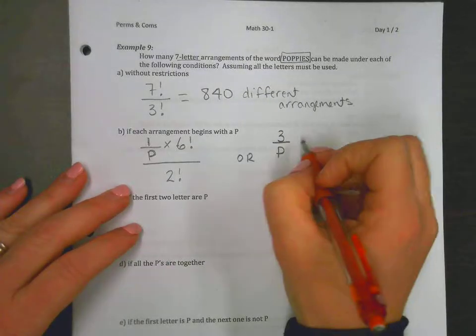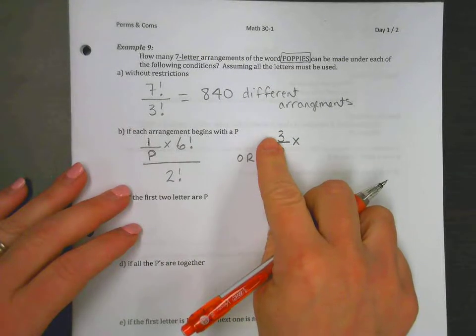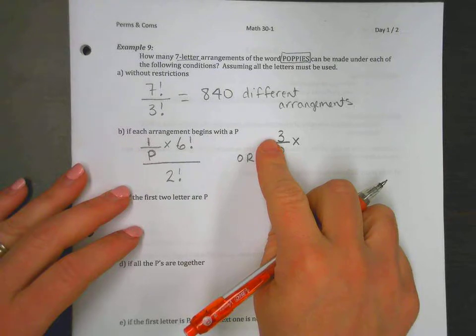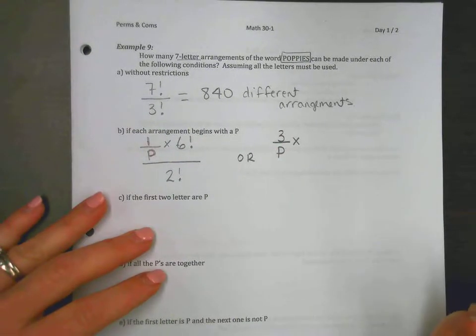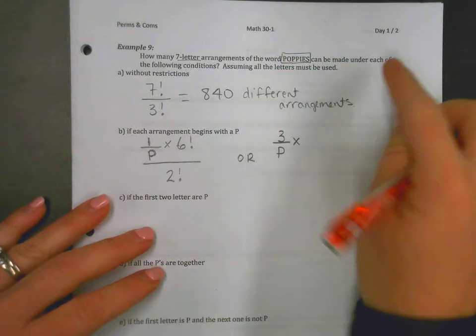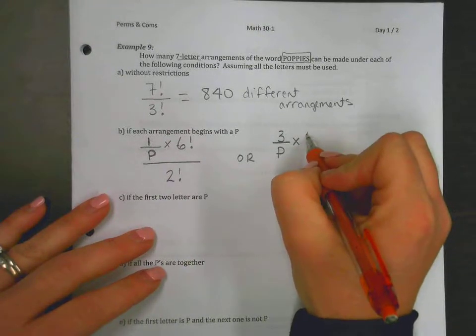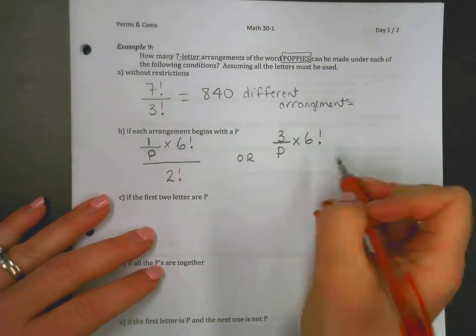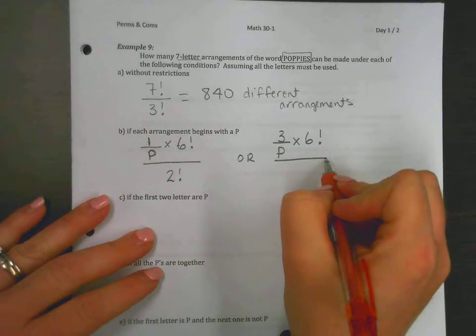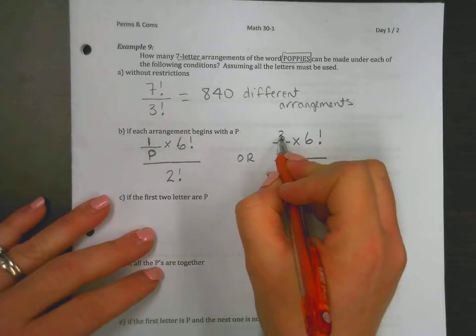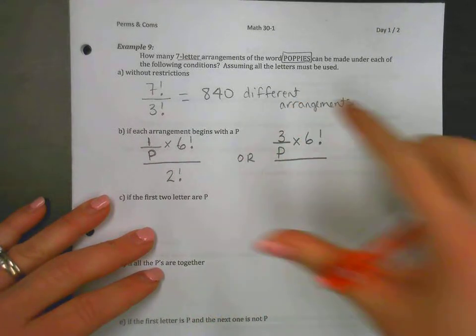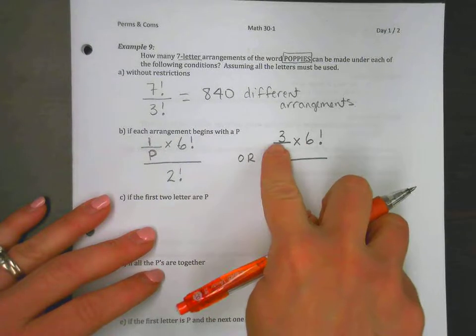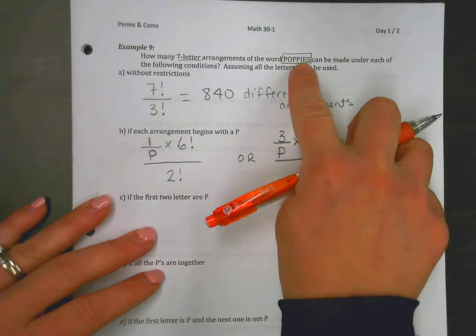So how many objects are left to arrange? There's still 6 letters left in the bag. So I'm going to multiply that by 6 factorial. And then I'm going to divide that by, because this is not a fixed object, you're considering it as a possibility of 3 P's, identical objects here. So in this case, we would divide by 3 factorial. So our answer should be 360 ways.